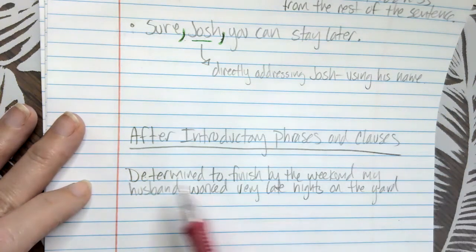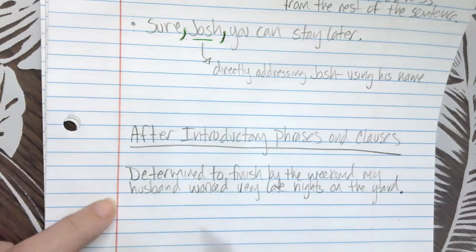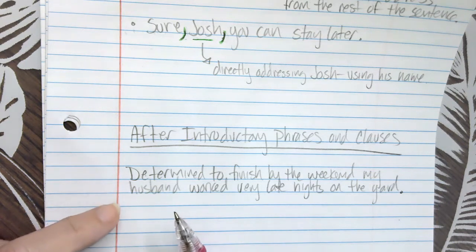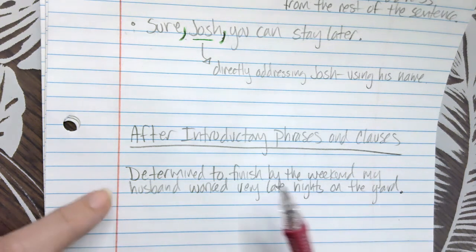Okay, so where would it make sense to put the comma here? Well, it could be very helpful if we try to figure out what is our independent clause. So my husband worked very late nights on the yard. That is definitely the independent clause.